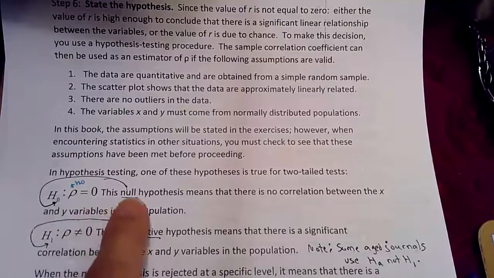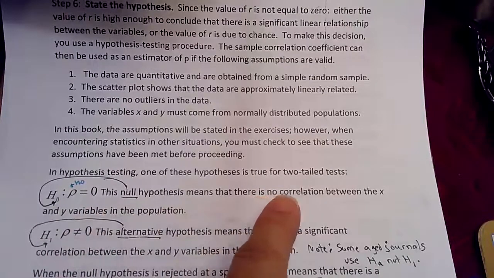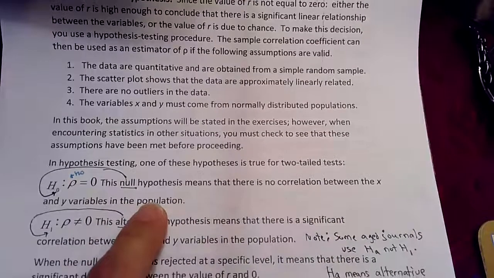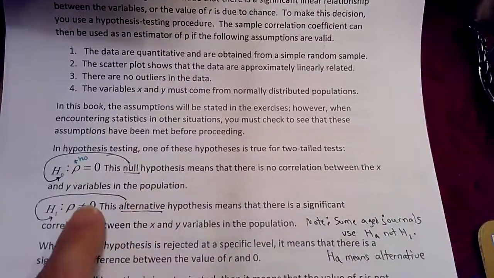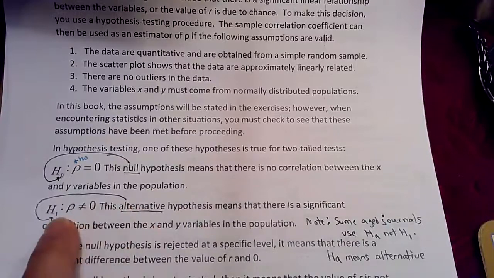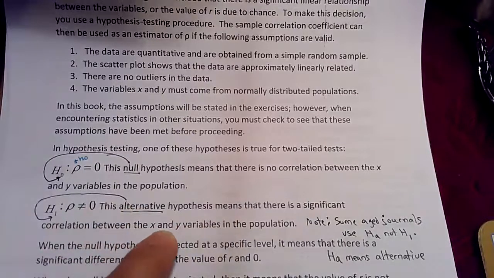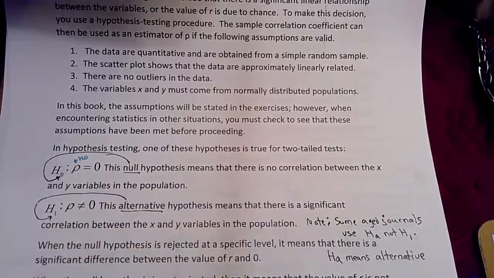So this null hypothesis means that there is no correlation between the x and y variables in the population. Whereas this H sub 1, rho not equal to 0, is an alternative hypothesis, meaning that there is a significant correlation between the x and y variables in the population.